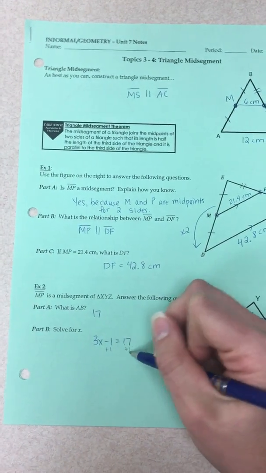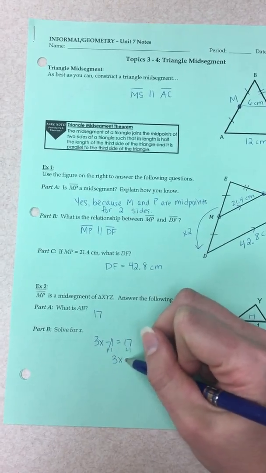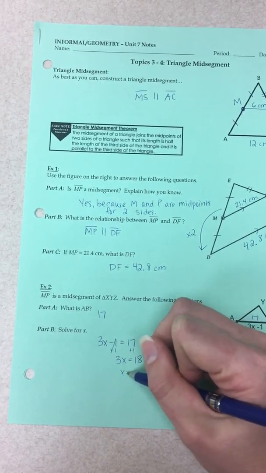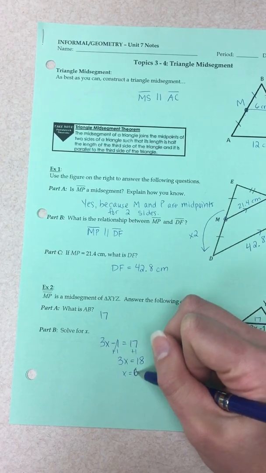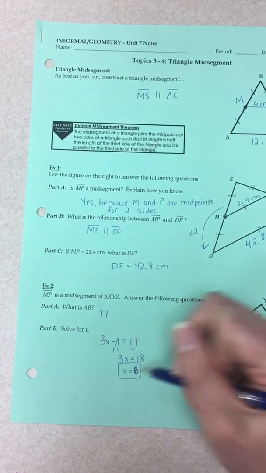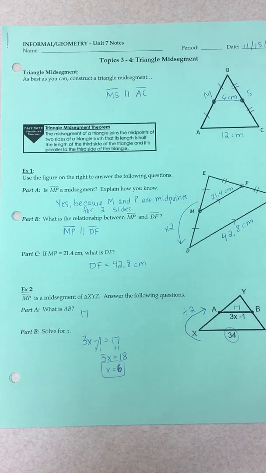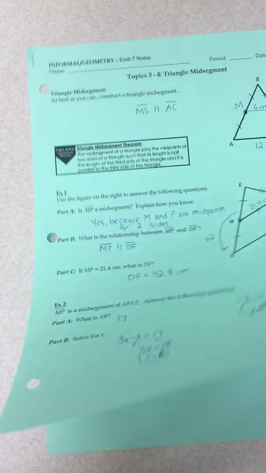We can add the 1 over. 3x equals 18. Divide by 3. You get 6. x equals 6.